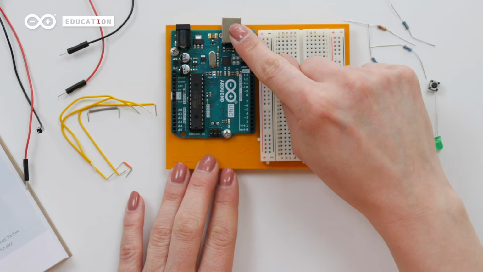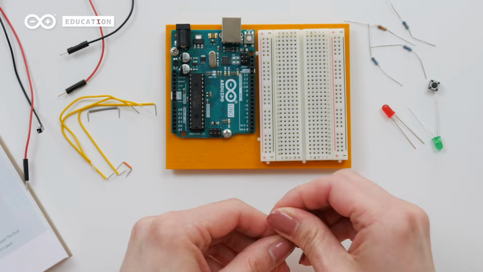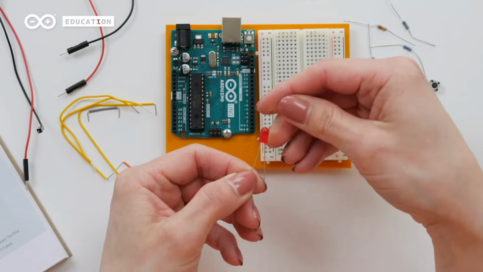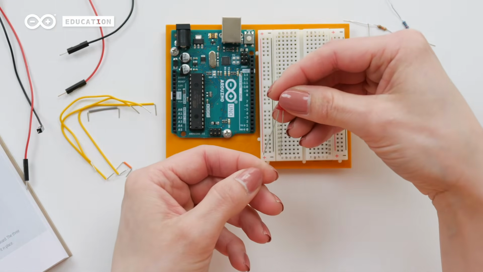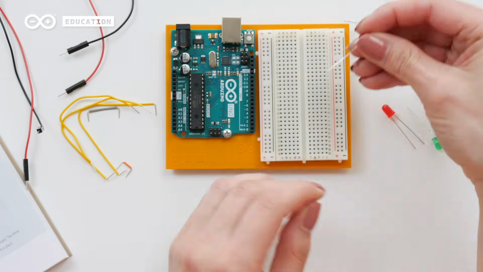After building our circuit, I will tell you how to configure and control inputs and outputs by writing sketches. First, check that your board is not connected to the computer. I start my circuit by connecting the three LEDs. The LED is a polarized component, so we need to connect it the right way. The long leg goes to the digital pin and the short leg goes to ground.